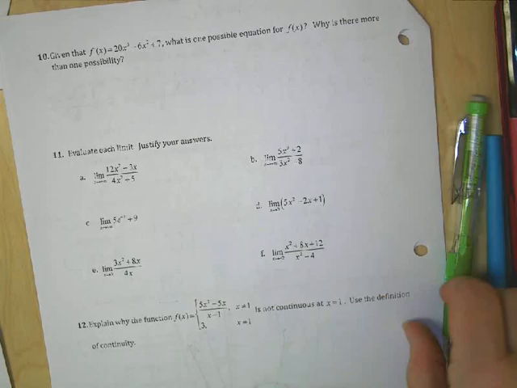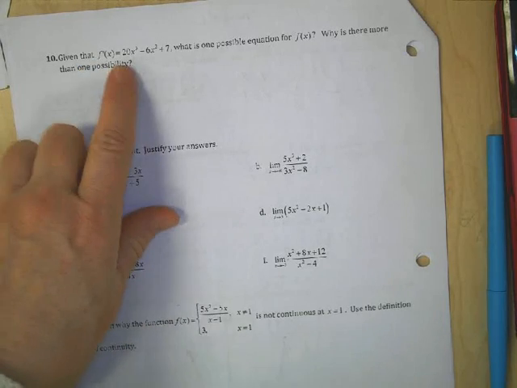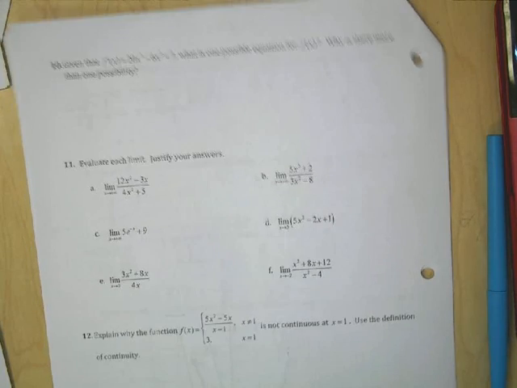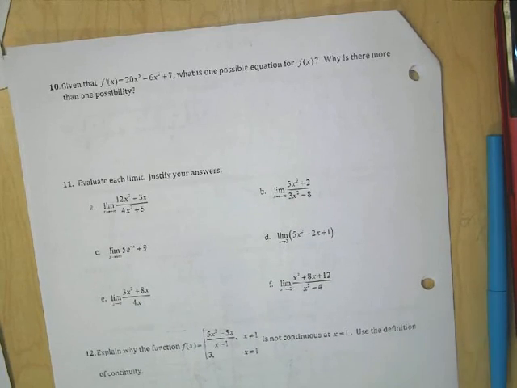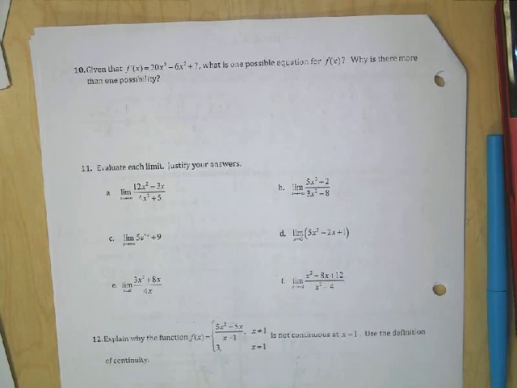Okay, given that the first derivative is equal to this, what's one possible equation for f(x)? This is kind of funny that this is in the chapter 14-15 review packet, because back then we didn't know how to integrate, but now we do. So we're going to solve this by integrating. So we're going to do the antiderivative.